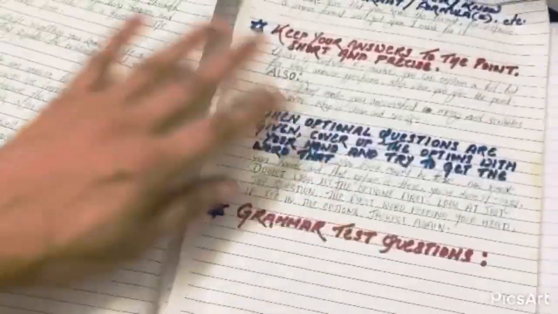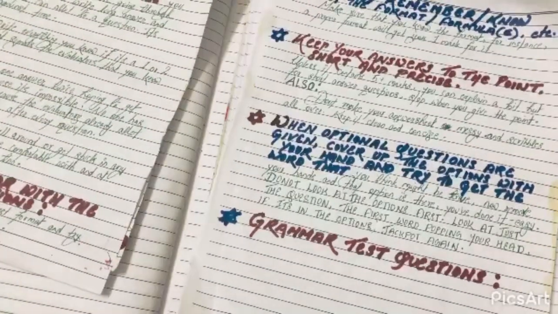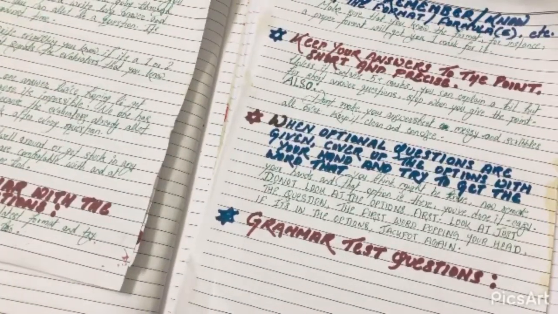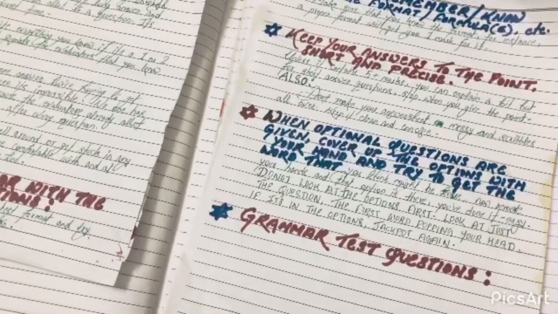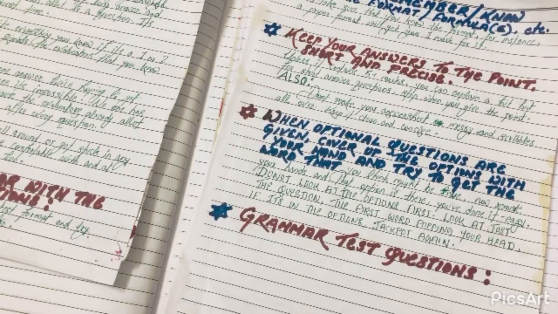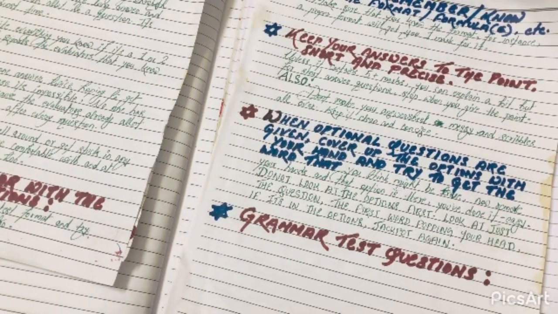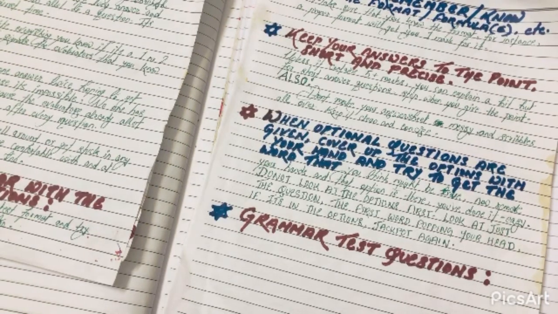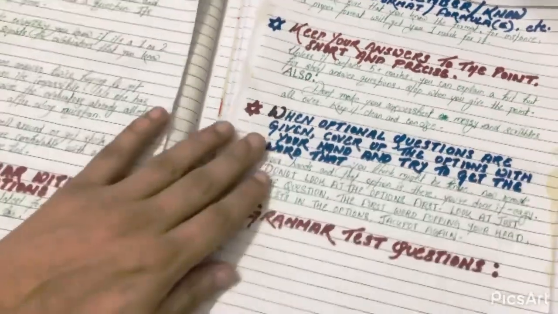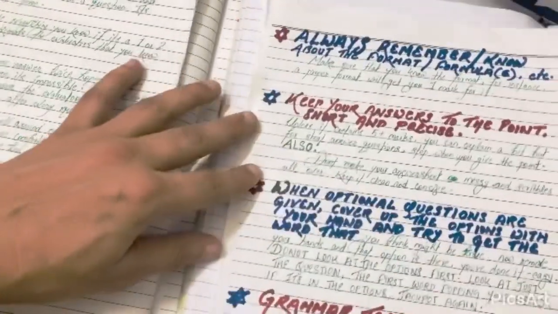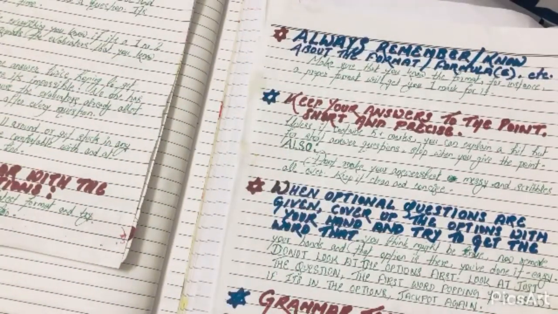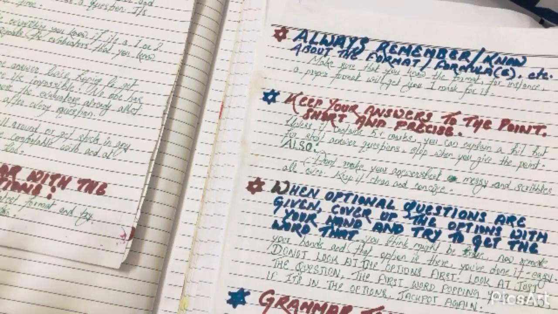Now, alright, so the other one: always remember or know the format or formulae, etc. Obviously in English we don't have any formula, and what I mean by that is, you need to remember the format. Format gives you 1 mark, like the format of letter writing. What should be in the top, what should be in the middle, what should be in the bottom, all that, right? So all those carry 1 mark each. So you need to have the proper knowledge about how the format should be.